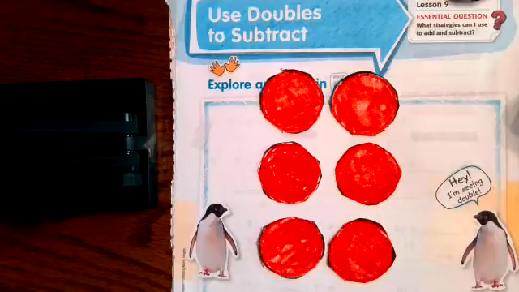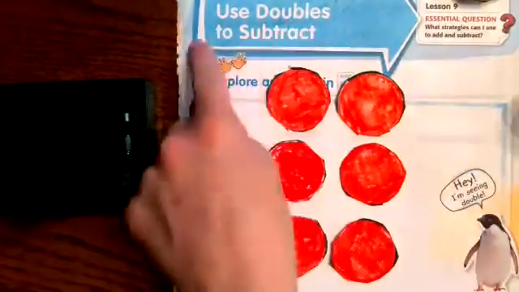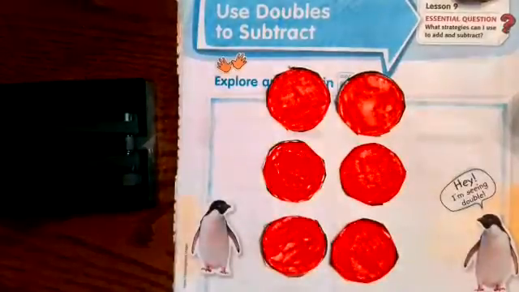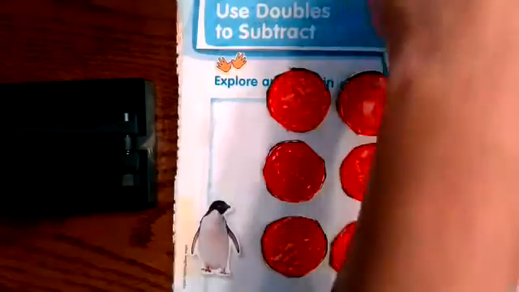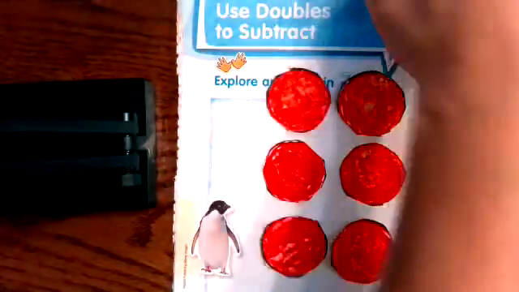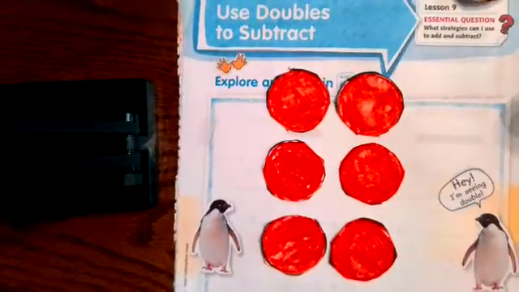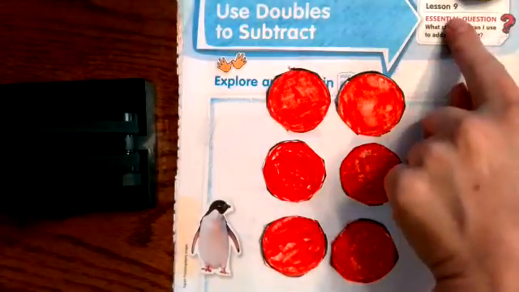So to be prepared to complete this lesson, you need to have your workbook, lesson 9, use doubles to subtract page. Also, if you remember, in your Online Academy baggie that we sent home when you picked up materials, you had some red and yellow counters. So if you'll grab those too, we're going to use those just a little bit. So make sure you have your workbook. We're looking at lesson 7.